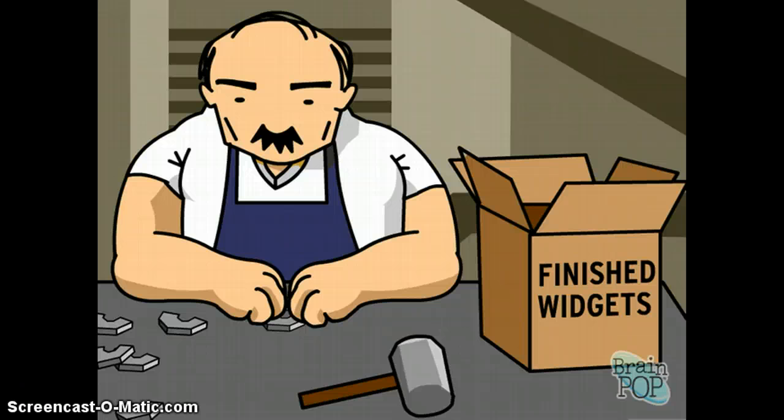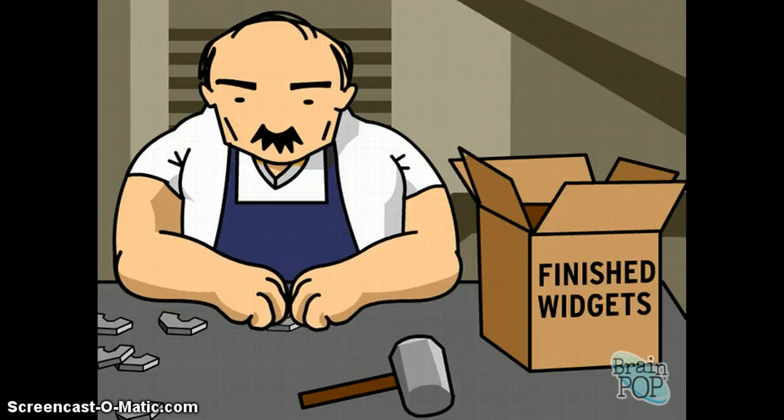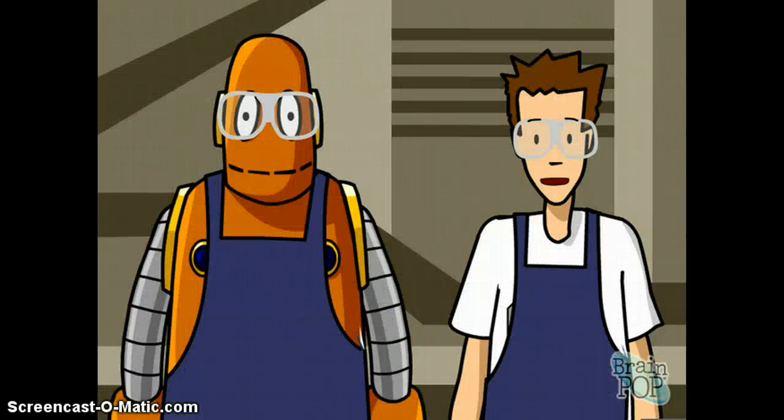Using an assembly line, the factory can produce more widgets each day than if they had each worker making widgets one by one. And the more widgets the factory can produce, the less they'll cost in stores. The other good thing about the assembly line is all the widgets come out looking exactly the same.